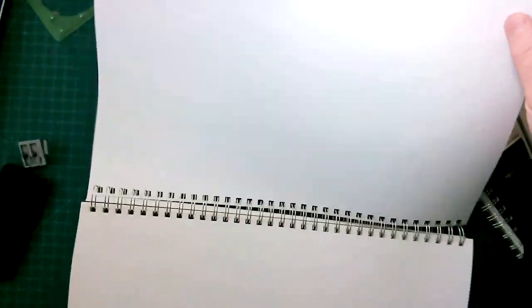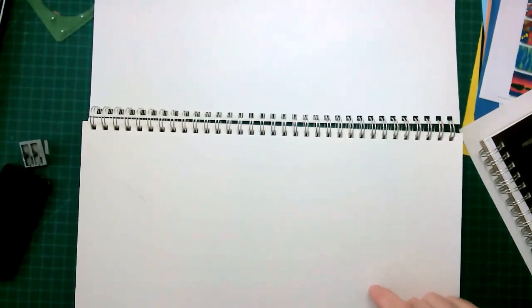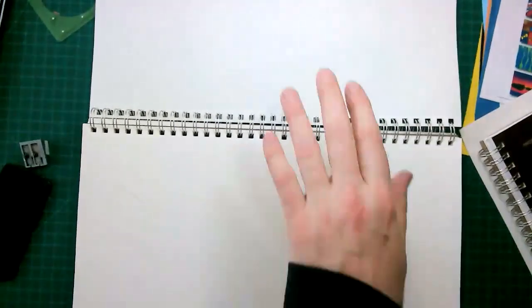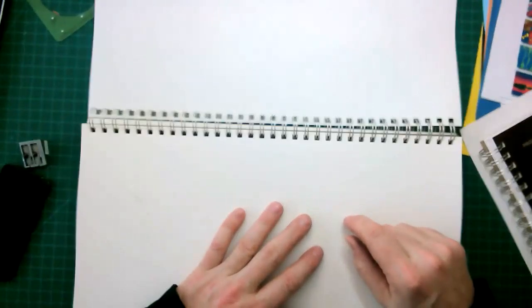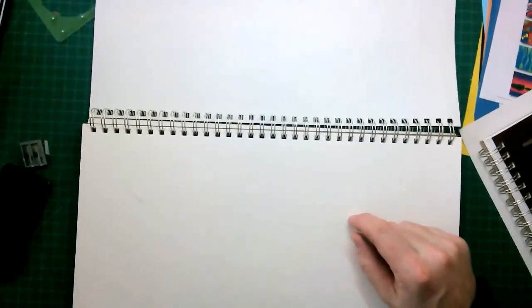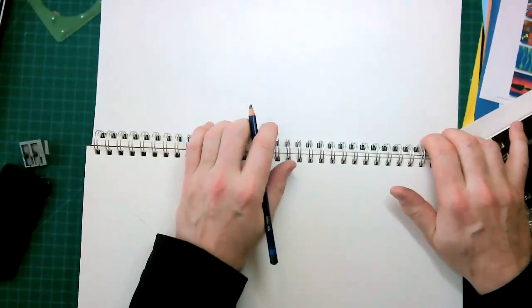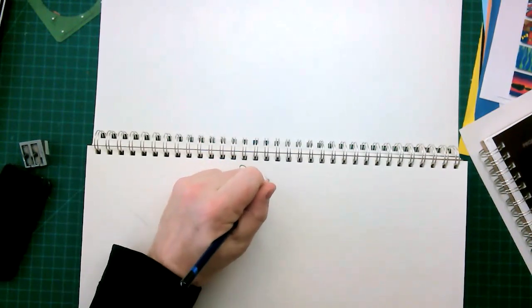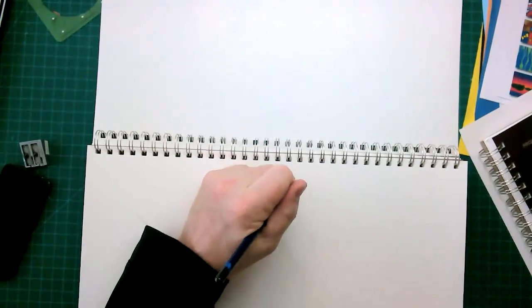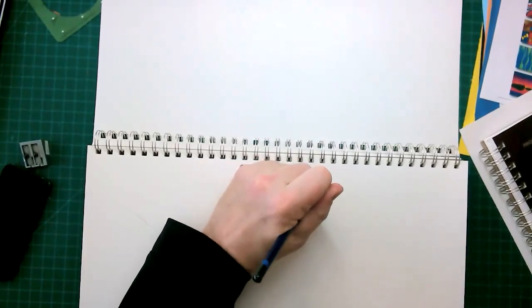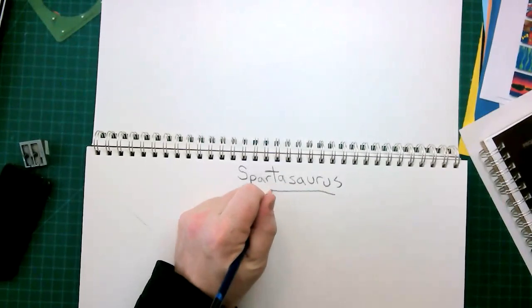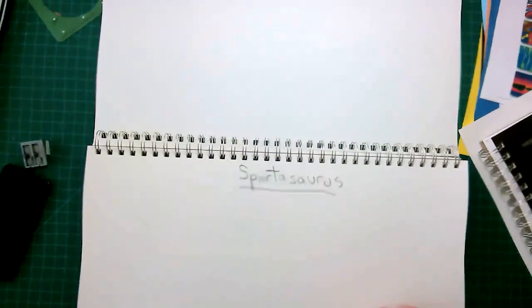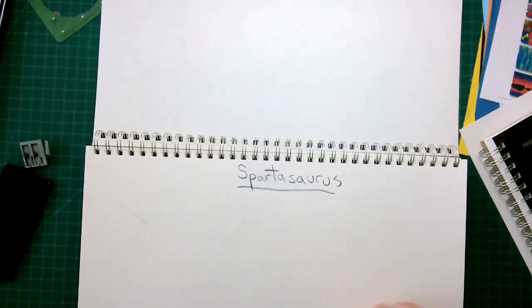So pretend this is your page. Your book is landscape. Please have your book kind of open like this so you can actually see top and bottom. Cool. Please write at the top of this page, Spartosaurus again. This word is not a real word. I made it up, but it's funny, and we're going to stick to it. Spartosaurus. That's going to be the name of the dinosaur that you're going to make.